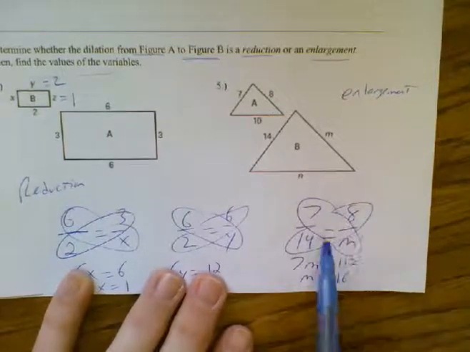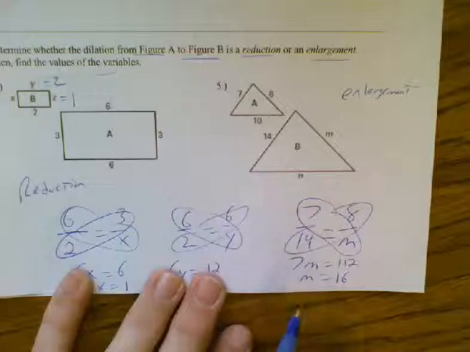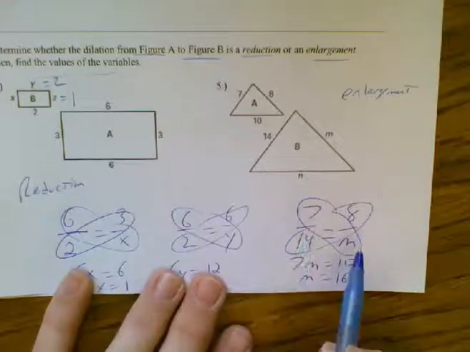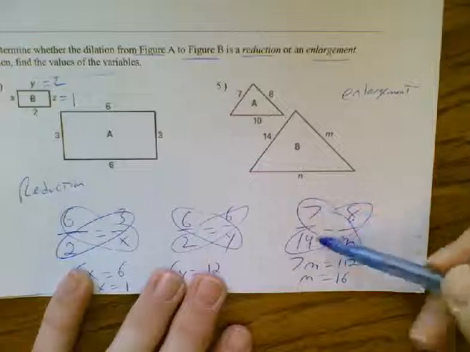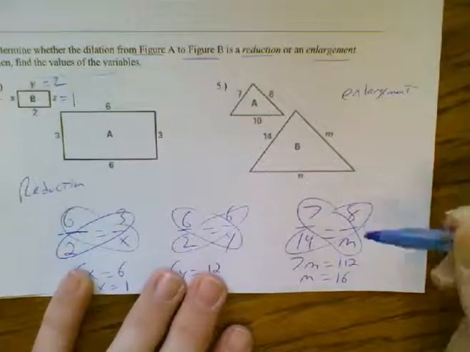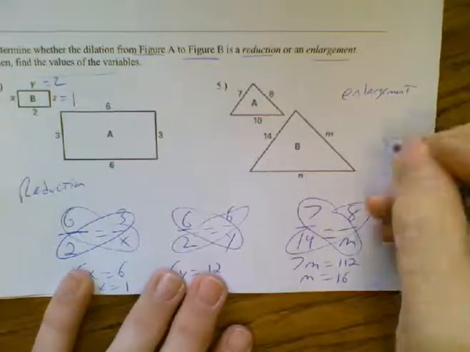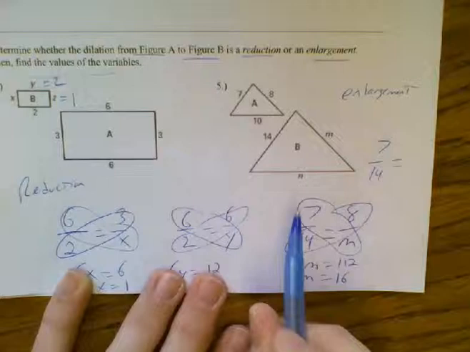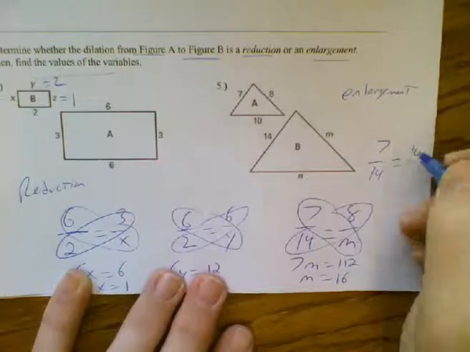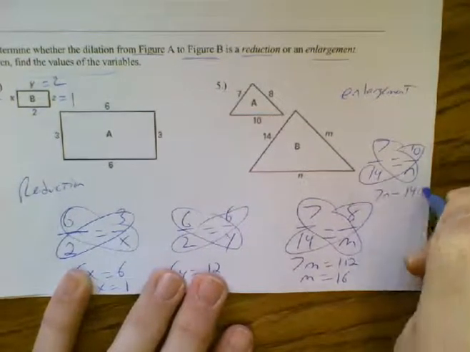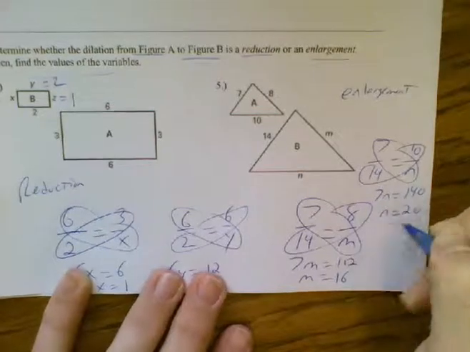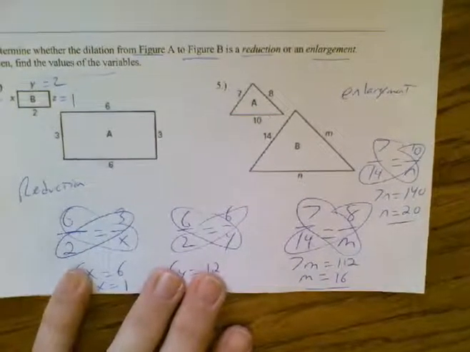Okay, I was just so focused on doing a proportion because I know some people are still having trouble setting these up, and I wanted to make sure you can do that. It's nice when the numbers work out so evenly, but it's not always the case. How about N? Let's see. So 7 over 14 equals 10 goes with N. So that's going to be 7N equals 140. So N equals 20. And there's your variables.